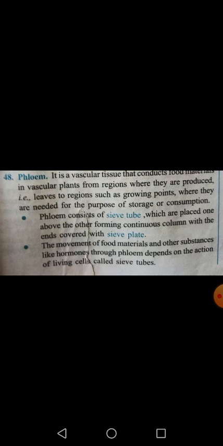Today we are going to discuss what the different elements of the phloem are, which elements are helpful in the transportation of the food content, and what the mechanism of transportation through phloem is. Phloem is a kind of vascular tissue that conducts food material in vascular plants from a region where it is produced, that is the leaves, to regions such as growing points where the food is needed for storage as well as consumption. So phloem is the main conducting tissue of plants, which conducts the synthesized food from the source. Here leaves are referred to as the source, and the other regions are called the sink.